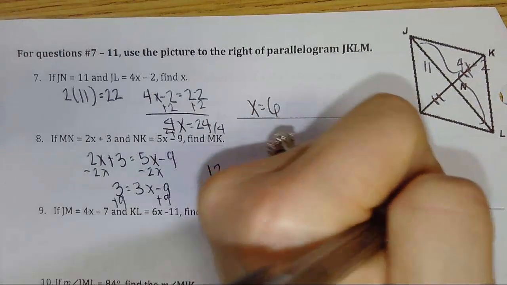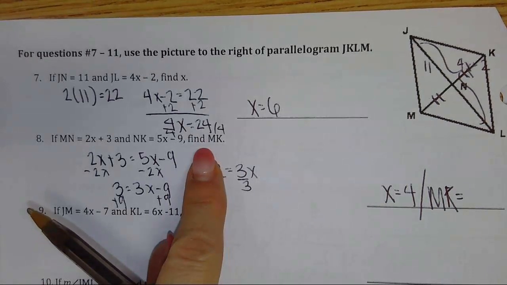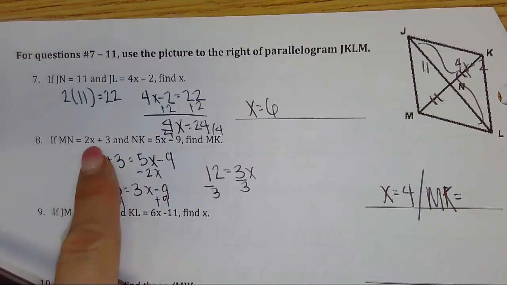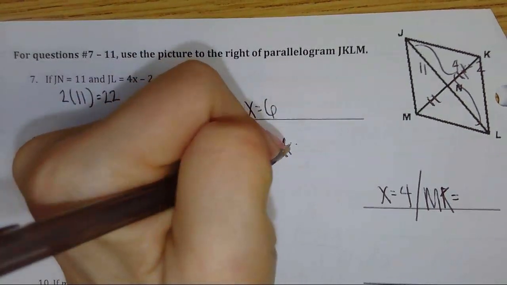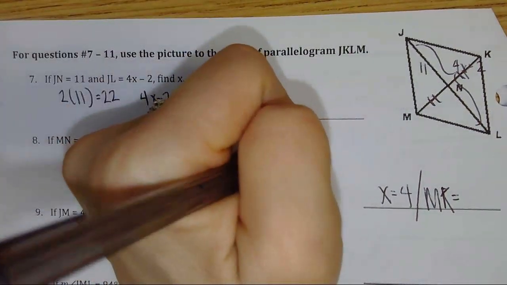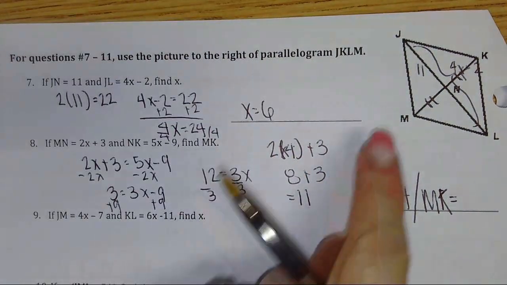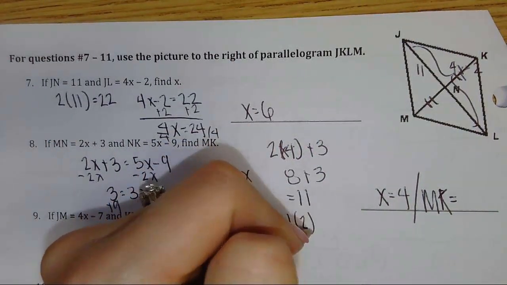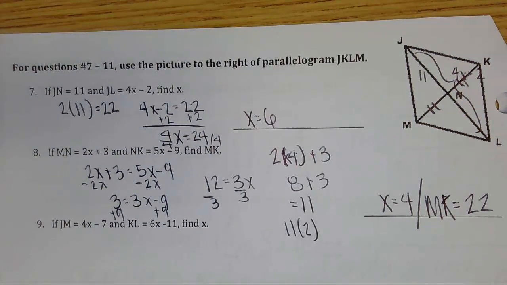But it says to solve for MK. So then I look at MK, and I'm just going to plug it in. I can plug it into either of these. This one looks a little bit friendlier. So I'm going to do 2x, not x, 2 times 4 plus 3, which is going to be 8 plus 3, which equals 11. And then it's MK, it's the entire length. So I'm going to do 11 times 2 and get 22. So my length for MK is going to be 22.